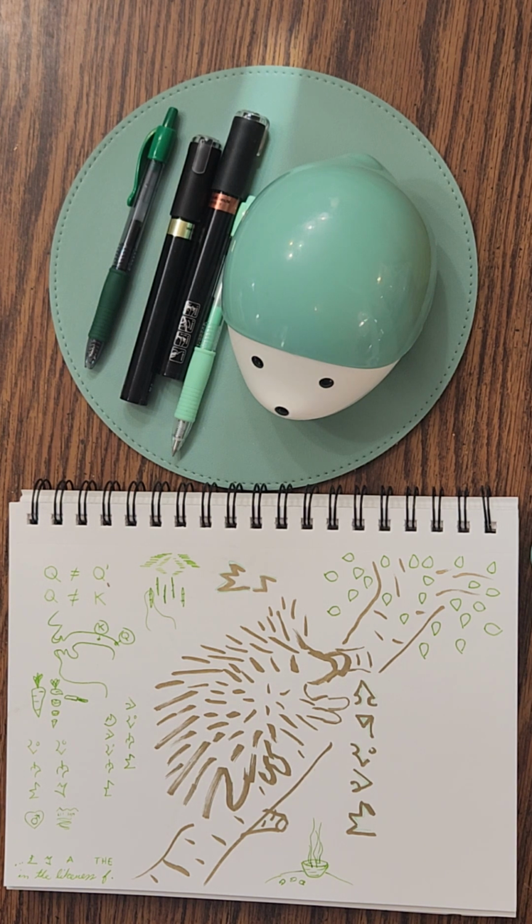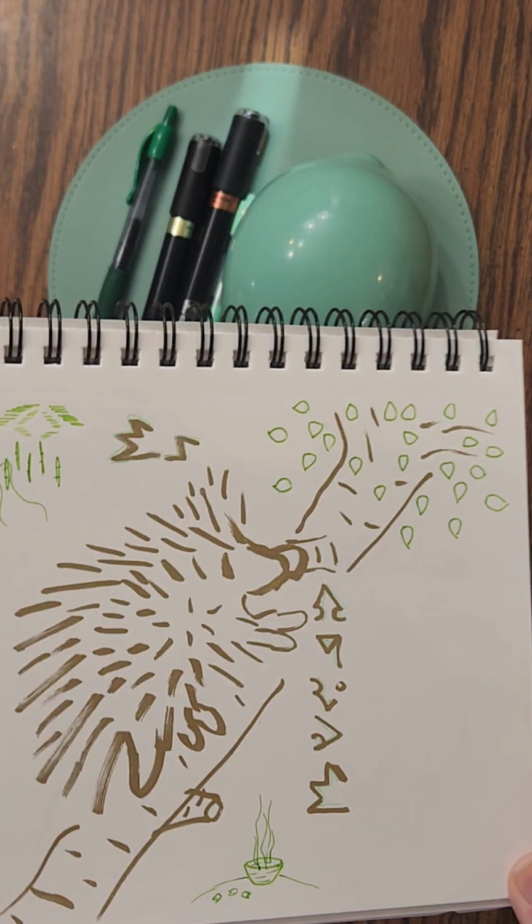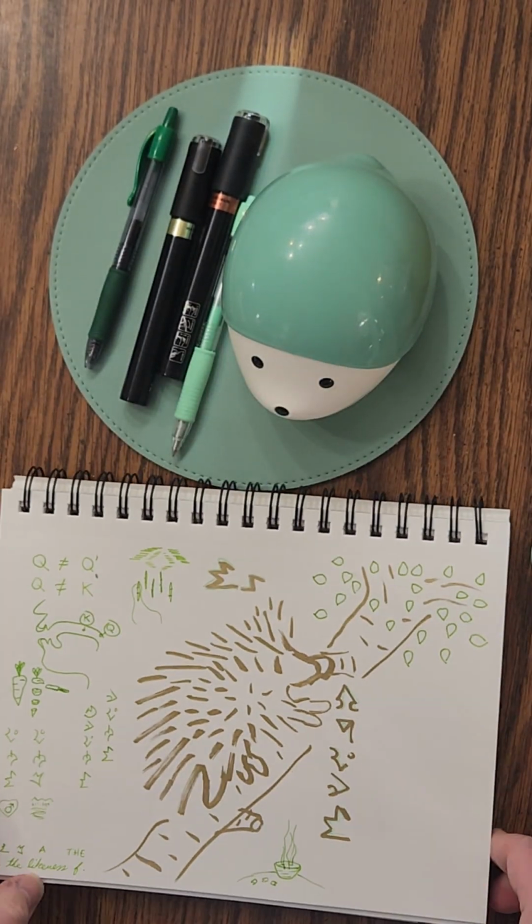So let's look at this letter. This is the 26th letter, and it is called qan, which is spelt with the English Latin letters Q-A-N. And I have done my little drawing today in some lovely gold and spring green, just because it's that time of year here as I'm recording this.